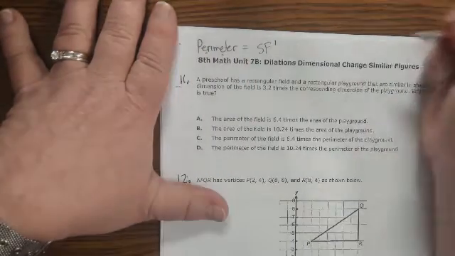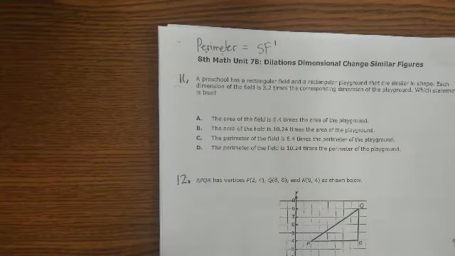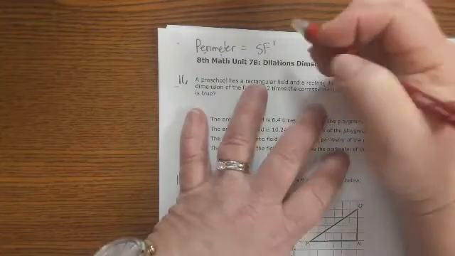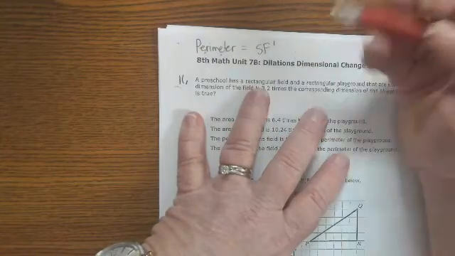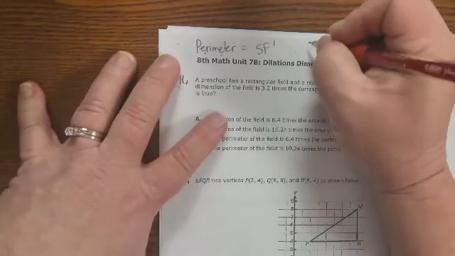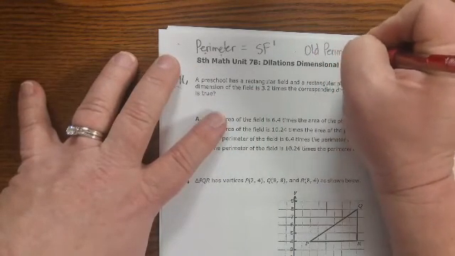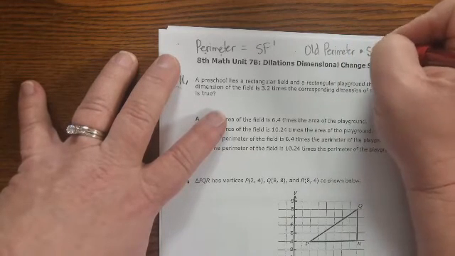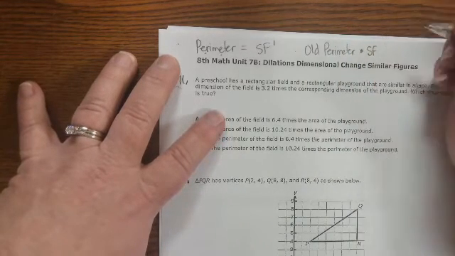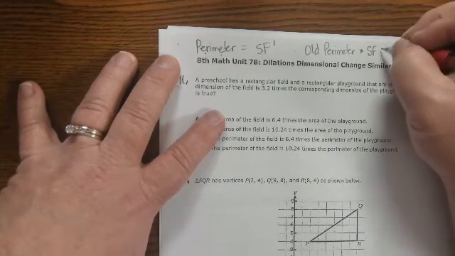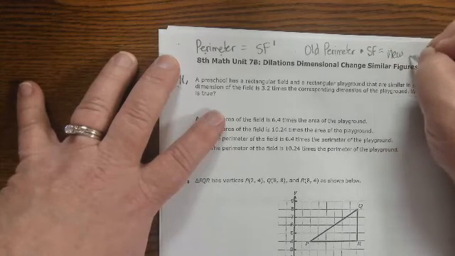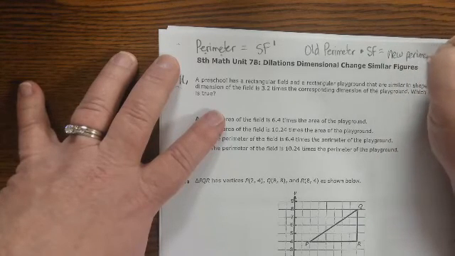So if you have an old perimeter, all you do is multiply your old perimeter times the scale factor to get your new perimeter. So let's write ourselves a note. Old perimeter times scale factor, because it's just the scale factor to the power of 1, which is the scale factor, to get your new perimeter. Okay?